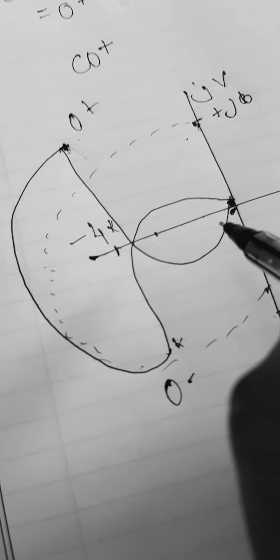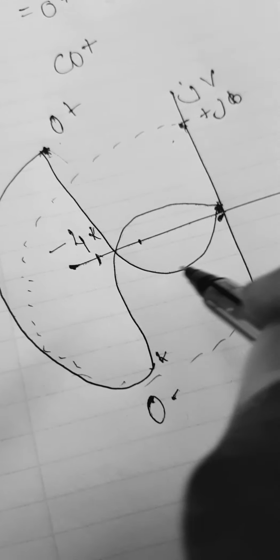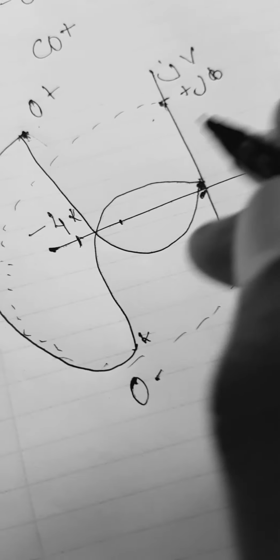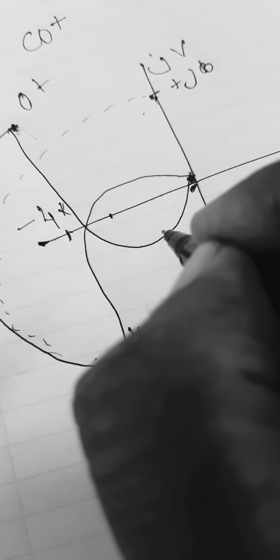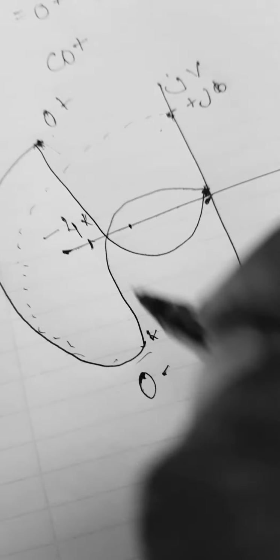And the angle, the direction, here we started, first from here to here.